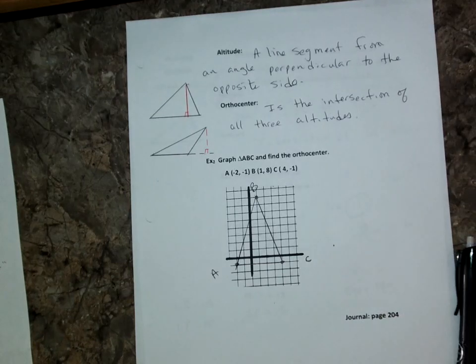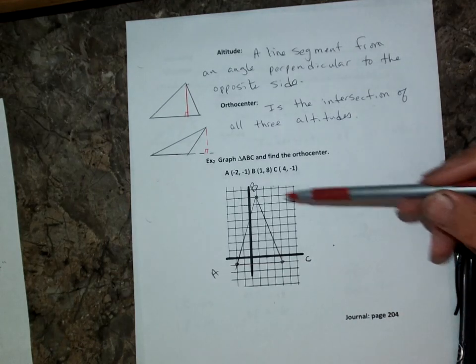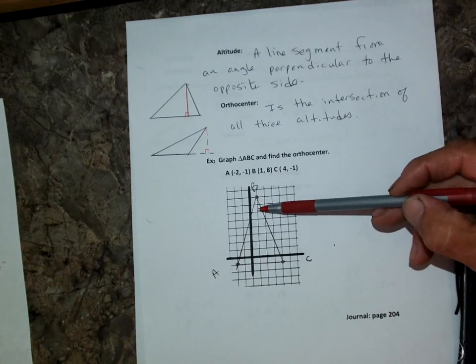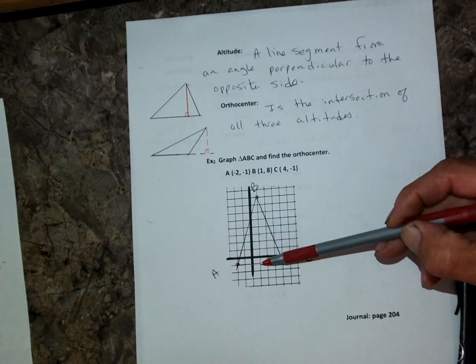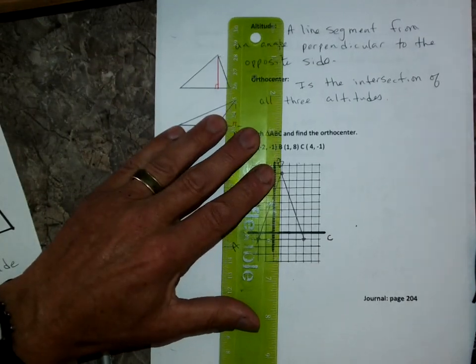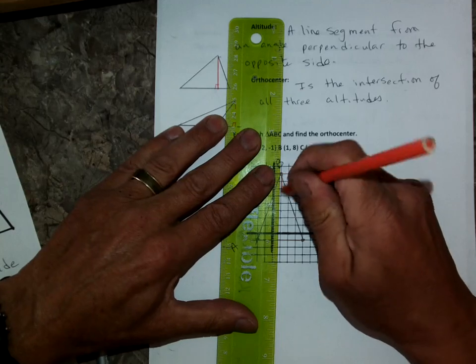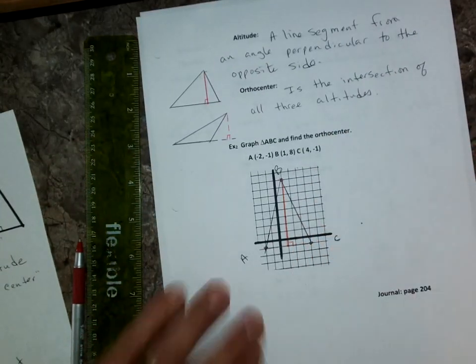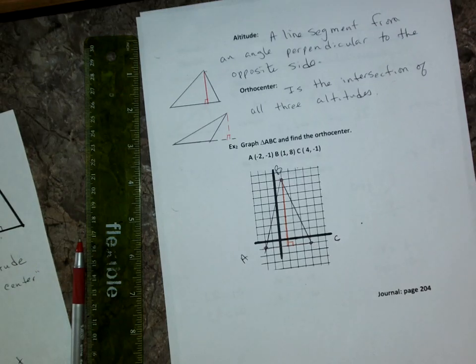Now, let's see. Let's find the easy one first. The easy altitude is from B, straight down. And it's easy because it's on graph paper, and the lines in my graph make it easy to get straight down. Okay, so I'm going to draw that one in first. It's going to look like that. Here's my first altitude.